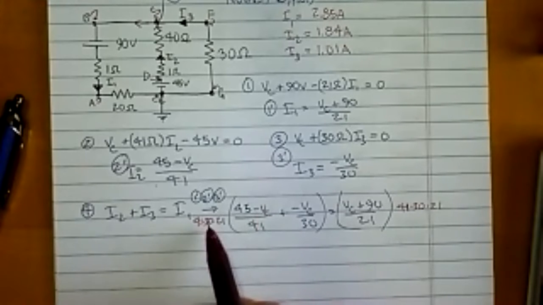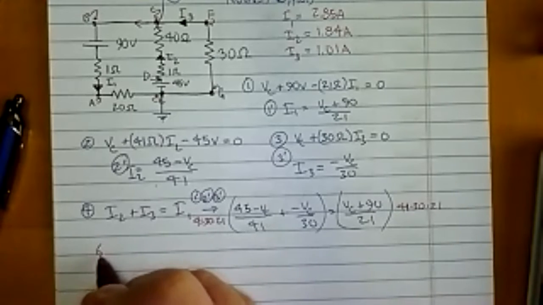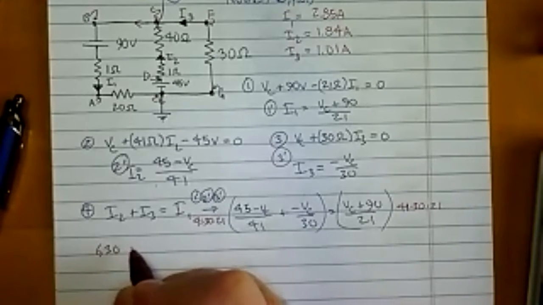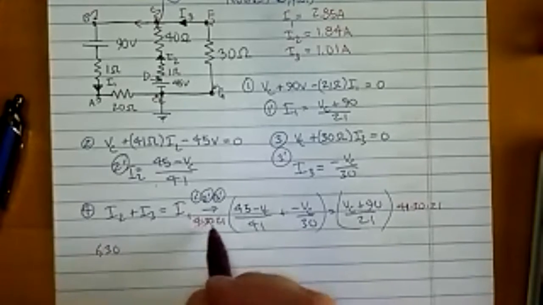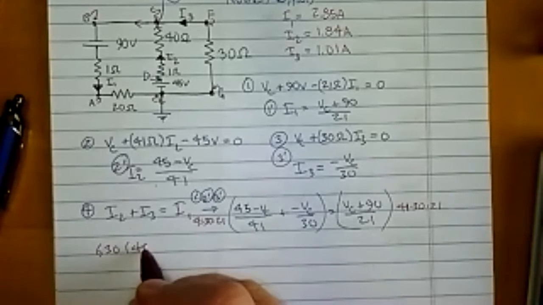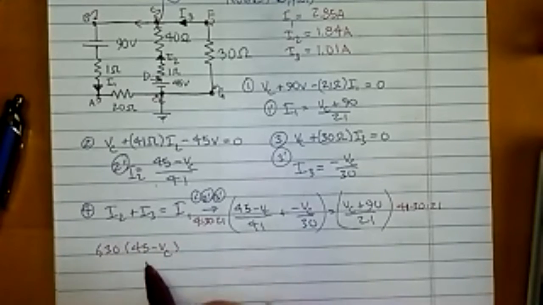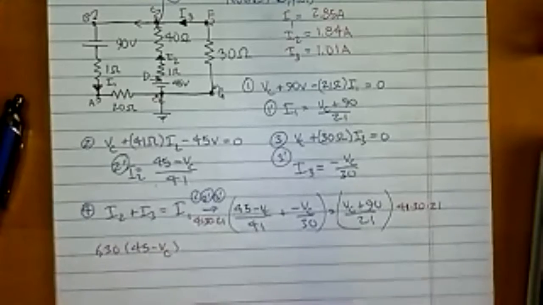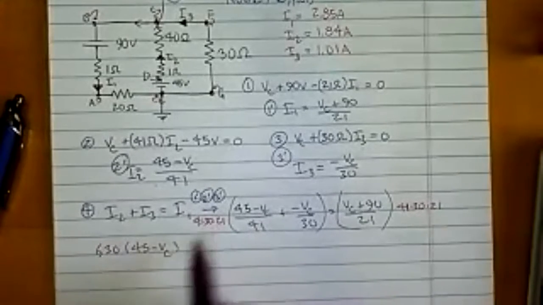So it turns out 41 times 30, you can probably figure this out for yourself. 30 times 21, you can figure this out for yourself, is actually 630. So I'm going to write 630. I don't know why I switched to red. I wanted a red just for that. But anyways, 630 times 45 minus VC is one expression, because that's, again, 30 times 21, the 41's canceled out.